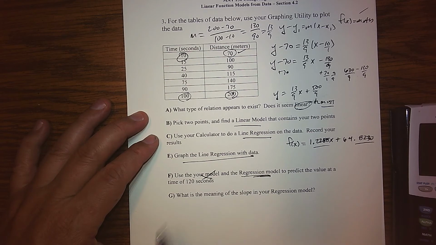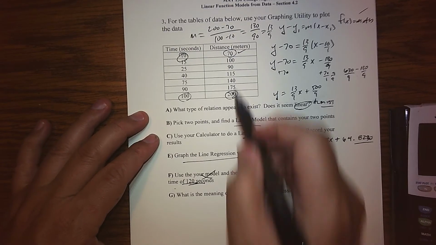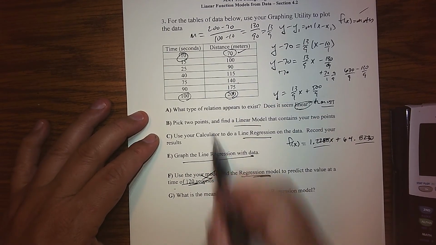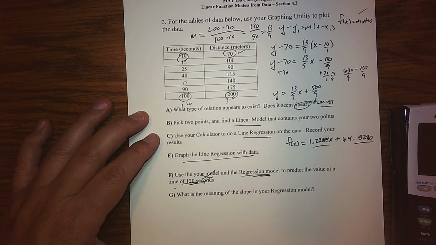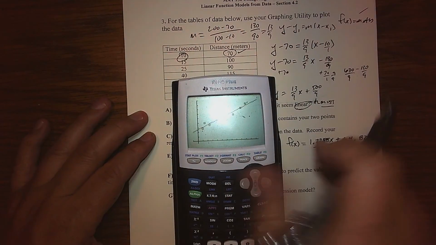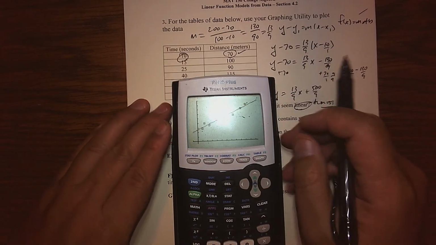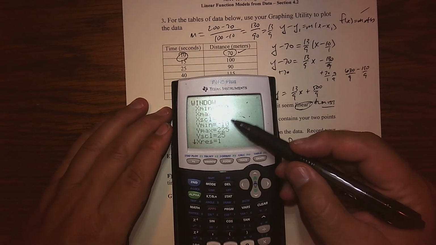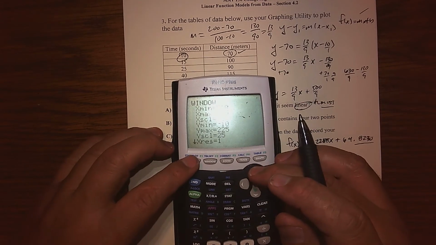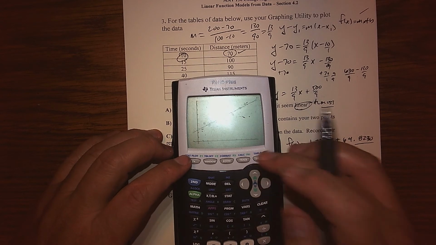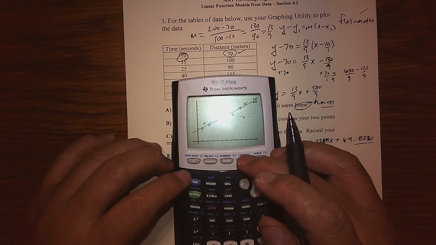Let's use the regression model to predict the value. I guess this should have been the distance. What's the distance when we've gone 120 seconds? Well, I think my window's large enough. We went to 125, yeah. So we'll go to y equals, graph. We'll go to second calculate.